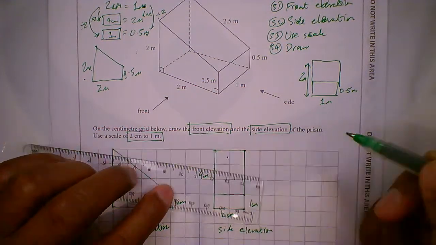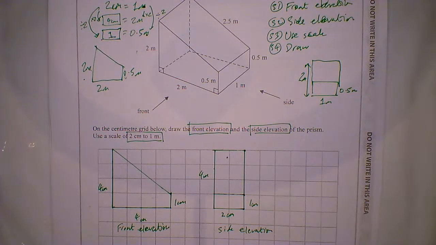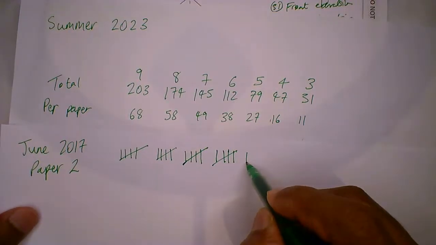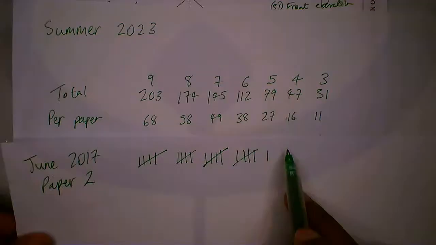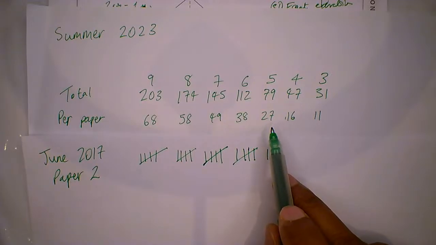Okay, so that is worth 4 marks. So let's add that to the tally. So we got 4 marks there. 1, 2, 3, 4 marks. 5, 10, 15, 21 marks. We've banked our grade 4. We're 6 marks away from a grade 5.